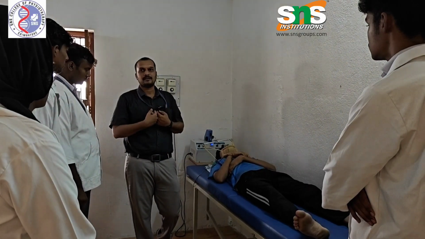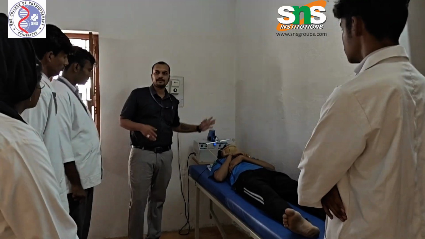Elongation followed by a rest period. So like that it will occur. This is the intermittent traction.